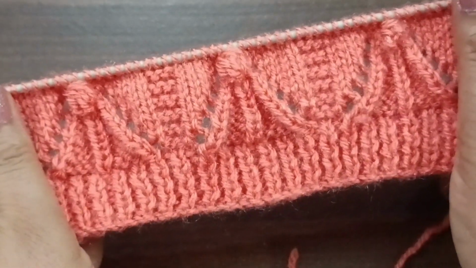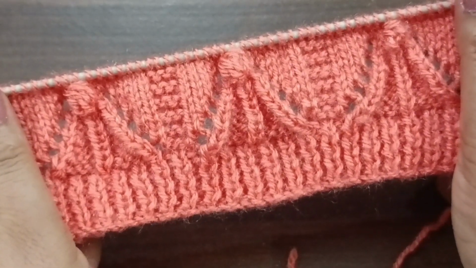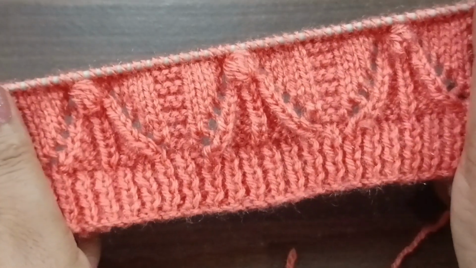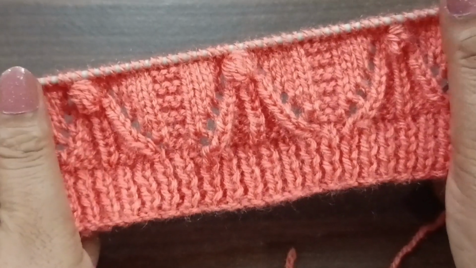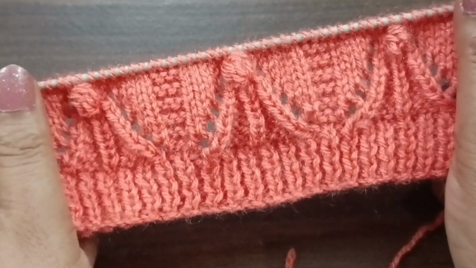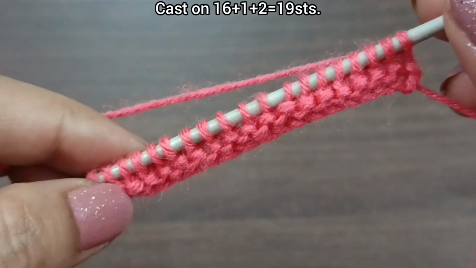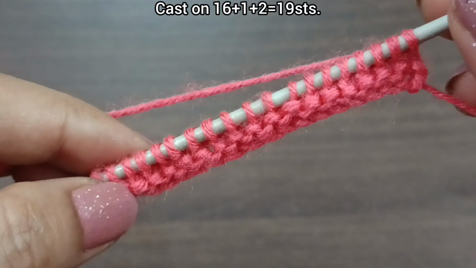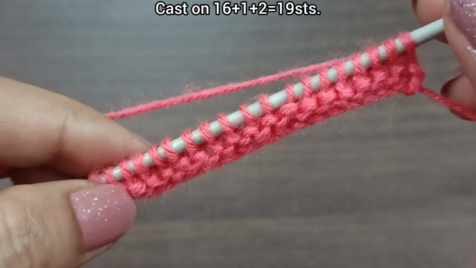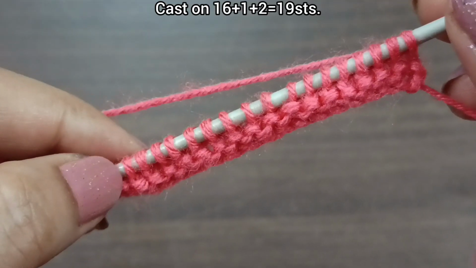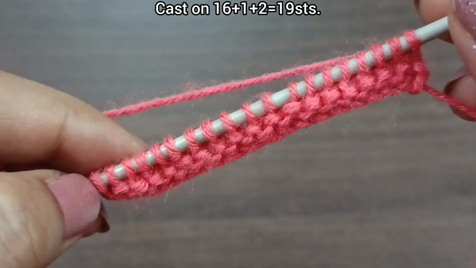This pattern is a 12 rows repeat pattern. Cast on a multiple of 16 plus 1 extra stitch and plus 2 edge stitches. So let's begin. For demonstration, here we have 19 stitches on my needle: 16 stitches multiple of pattern, plus 1 extra stitch, 17, and plus 2 edge stitches, 19.